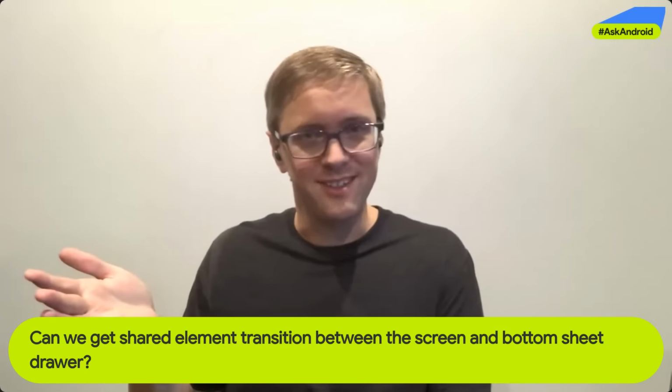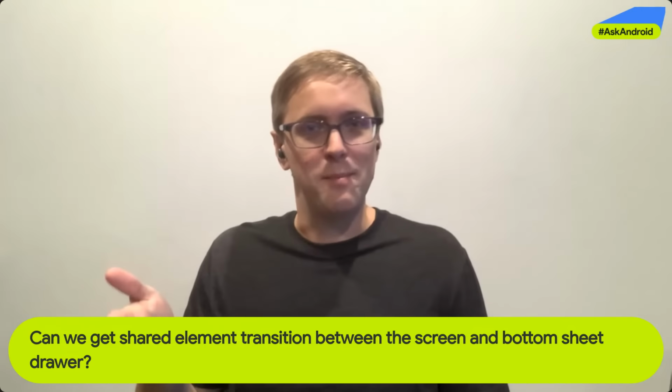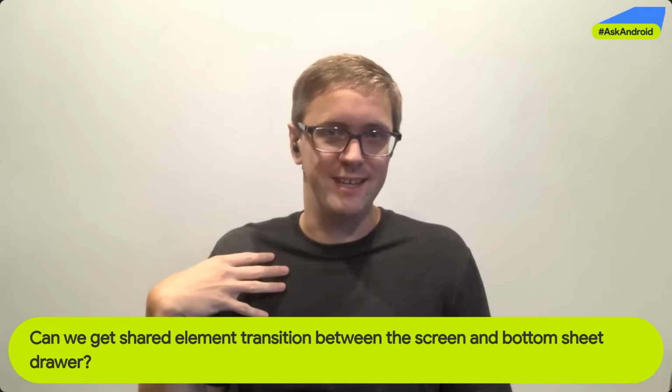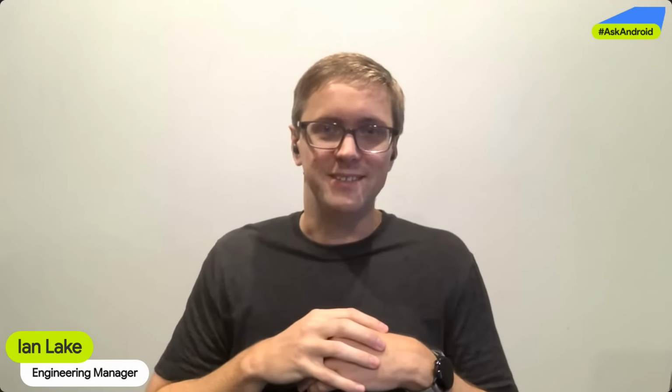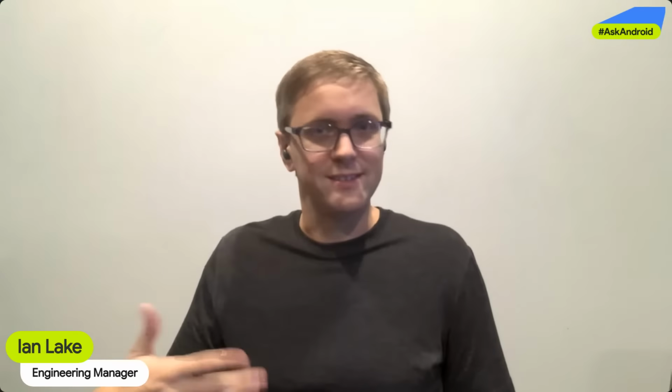So if it's possible in Compose, it's possible in Nav3, because we're just building on top of it. Nothing that navigation is doing is stopping you, but nothing in Navigation 3 is really changing the underlying system, right?